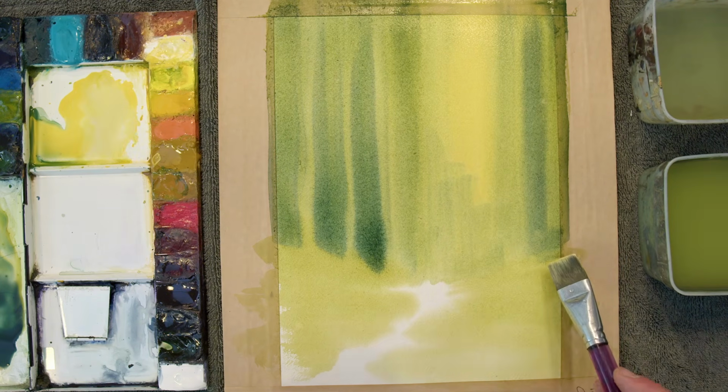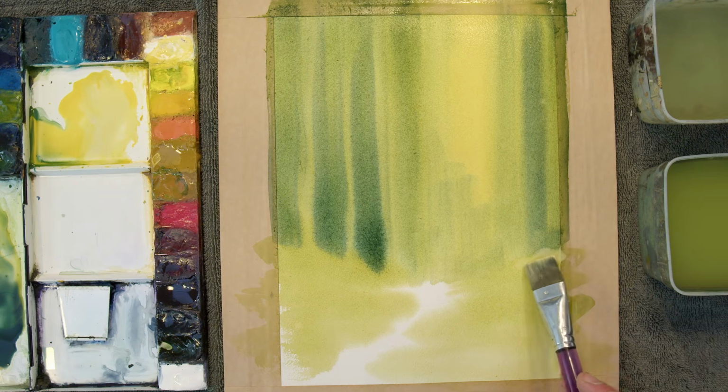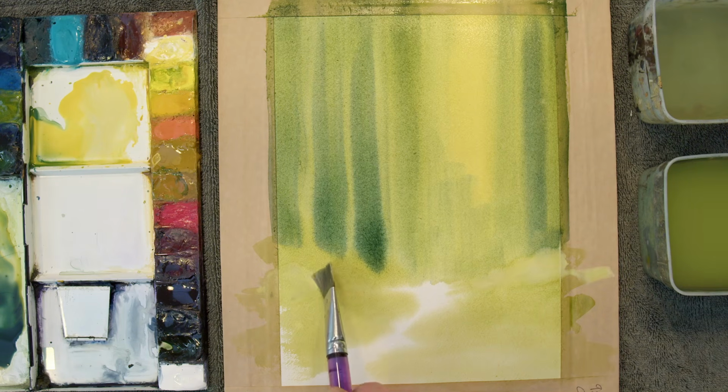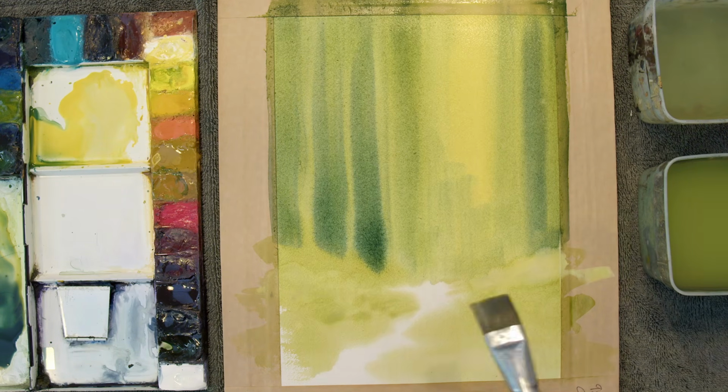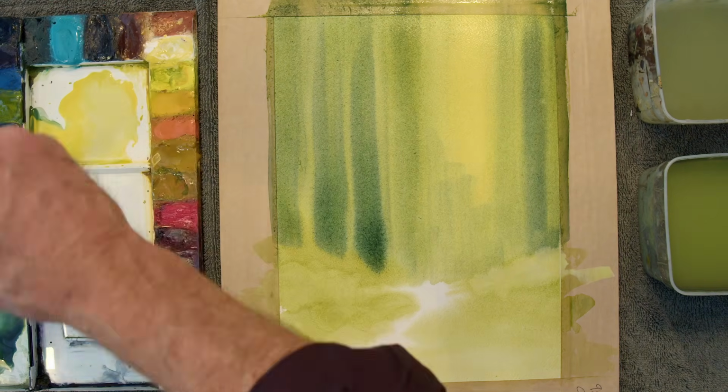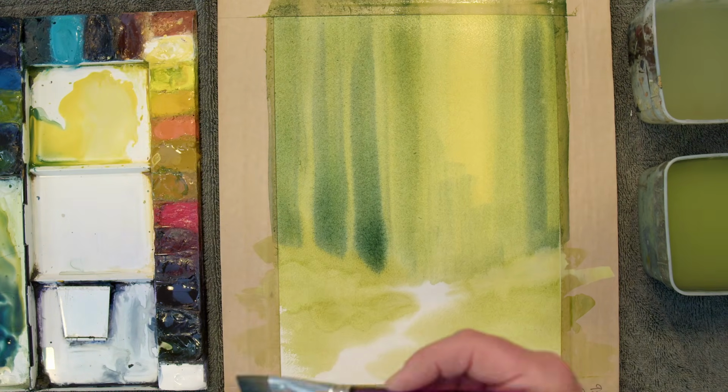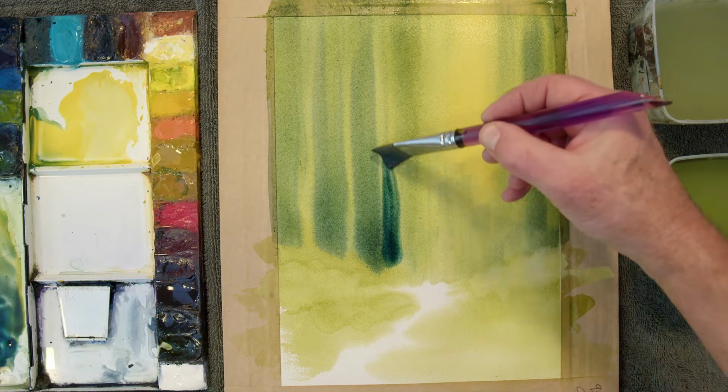I just want to keep this active, and I notice this is starting to get a little dry here. I'm going to punch in some more of that yellow mixed with titanium white. Let that bleed a little bit. I'm going to throw a little bit more Prussian blue into this time and come up from this area.